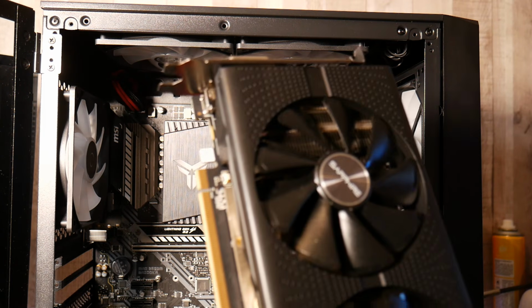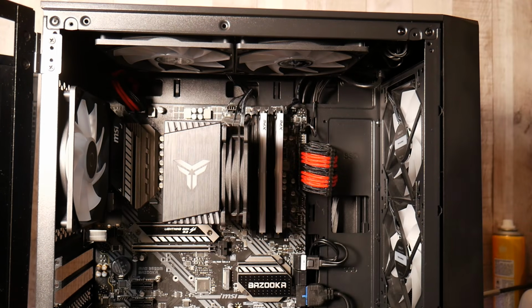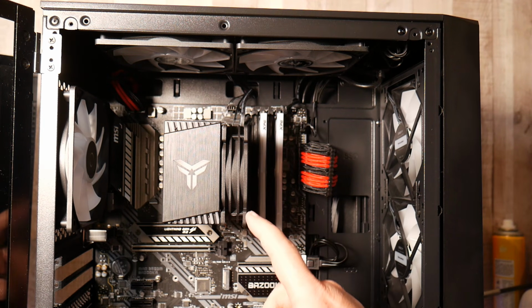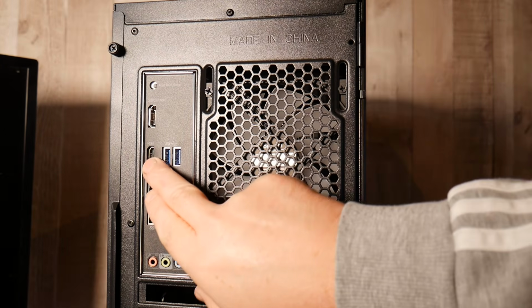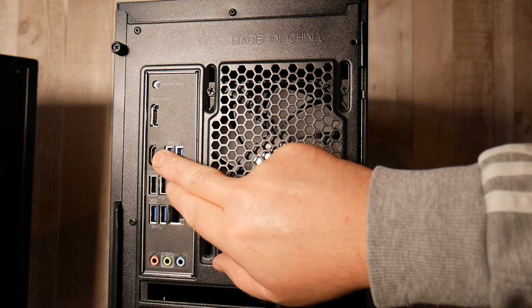Now what you can do if you want to test to see whether your GPU has failed, if you don't have another GPU but you do have a processor that has onboard graphics, a lot of the Intel ones do, you can use those and test to see whether it's the actual GPU that's failed. So all you need to do is go around the back again, just like I showed you before, and right here you'll see HDMI.